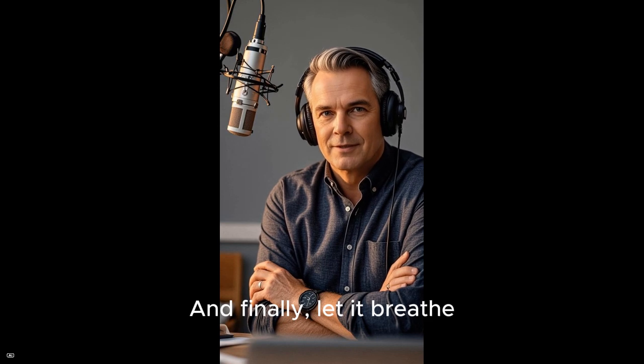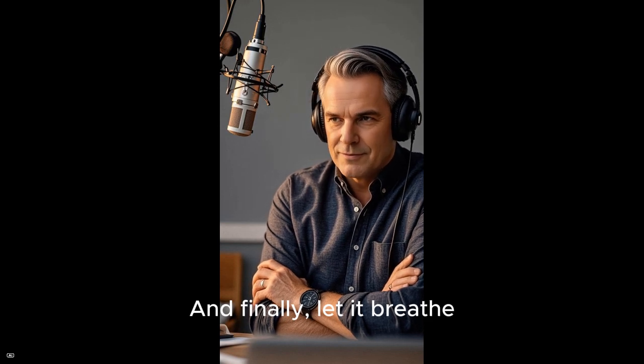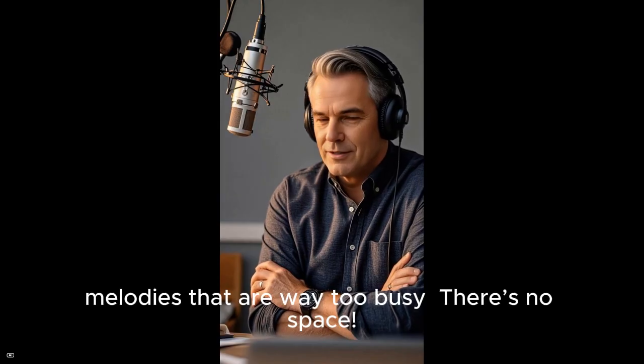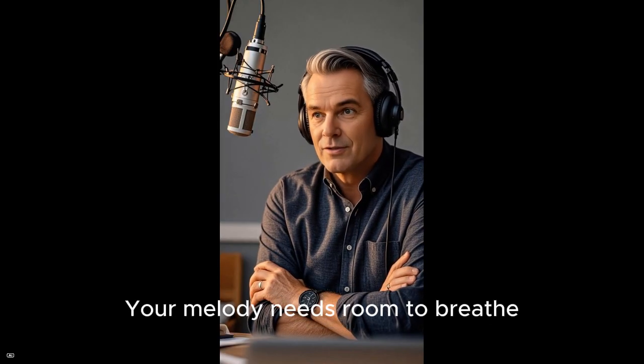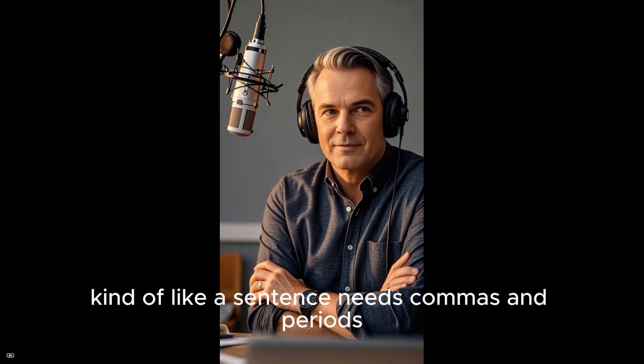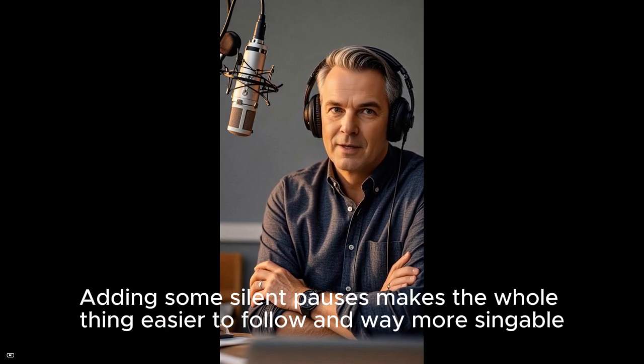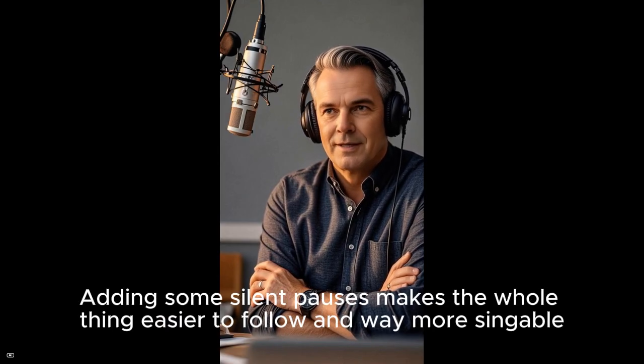And finally, let it breathe. One of the biggest rookie mistakes is writing melodies that are way too busy. There's no space. Your melody needs room to breathe, kind of like a sentence needs commas and periods. Adding some silent pauses makes the whole thing easier to follow and way more singable.